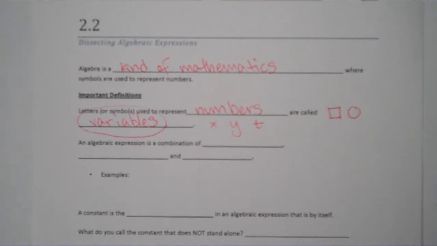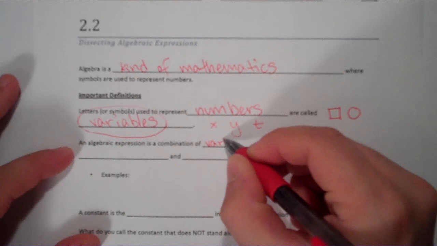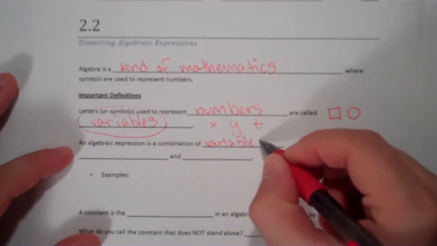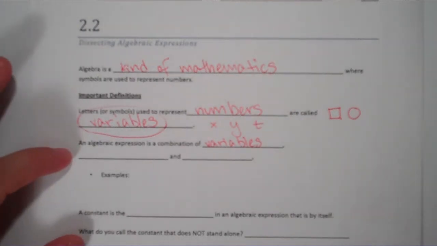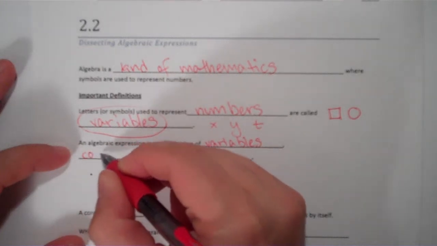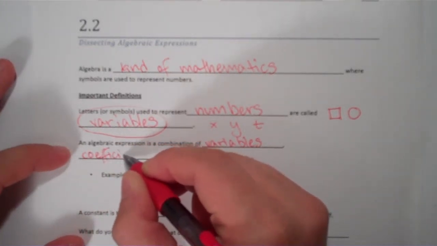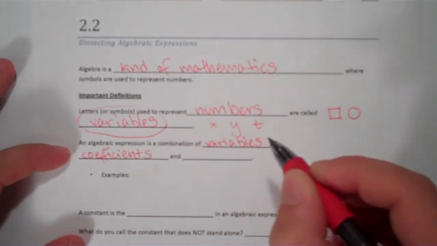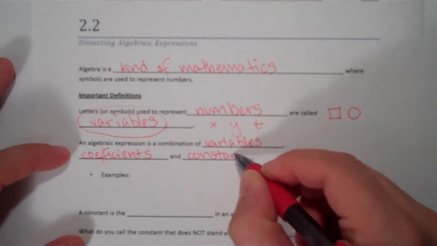So then, an algebraic expression, which is what this whole lesson is about, is a combination of those variables and two other things. It could have variables, coefficients, and constants.